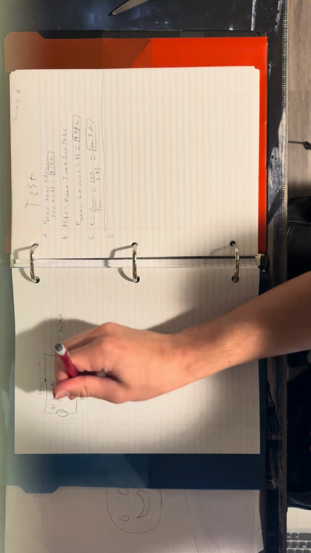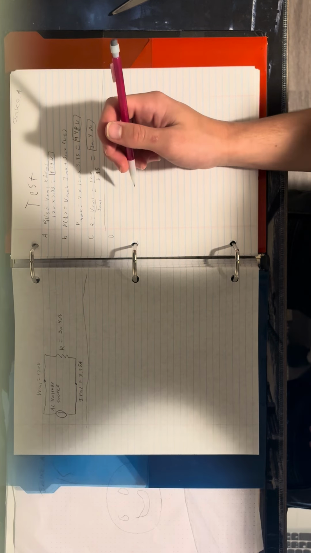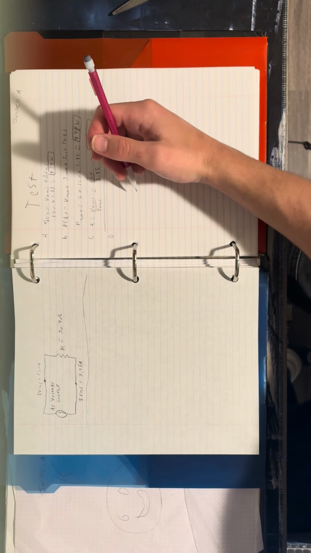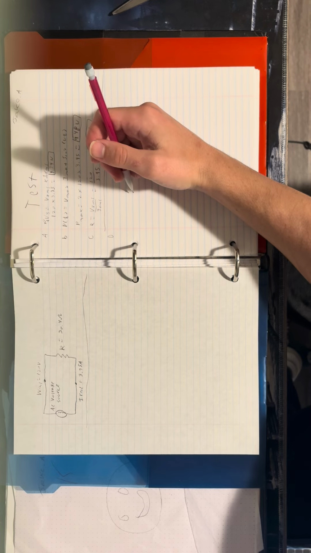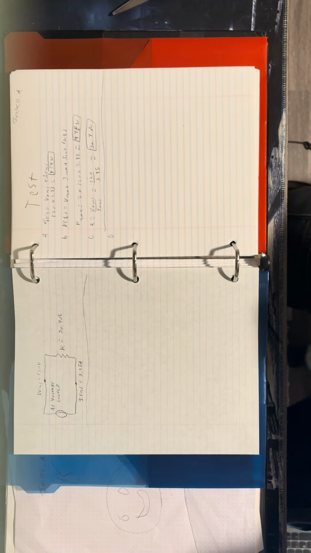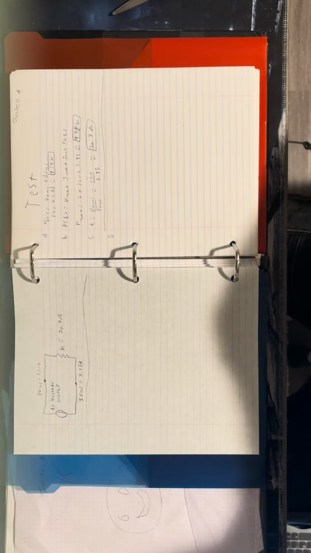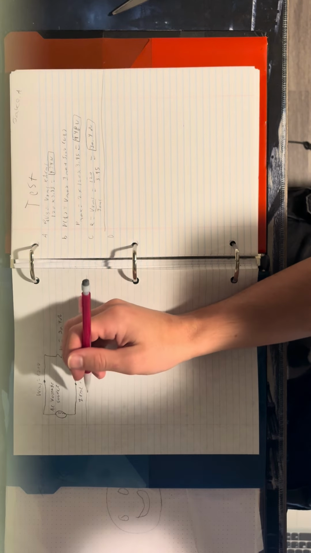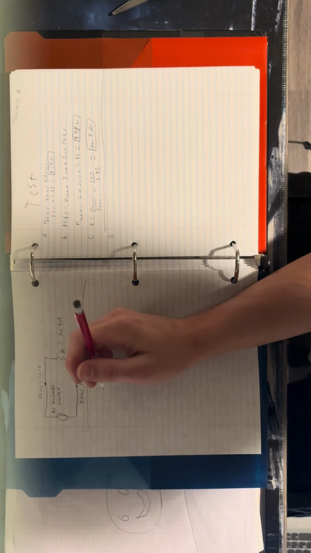All right, moving on to D, which asks us, an LCR circuit has a source of the voltage. Find the inductive and capacitive reactances. Well, again, we're going to make an LCR circuit.